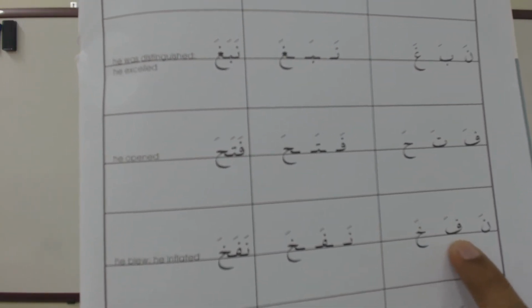Let's do the next one. Nafakha. Any round letters there? Nope. Do you hear any letters being pronounced as ah? Nafakha. The kha. Kha is a round letter. Okay. Next.